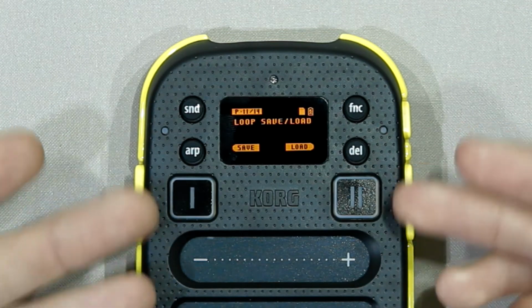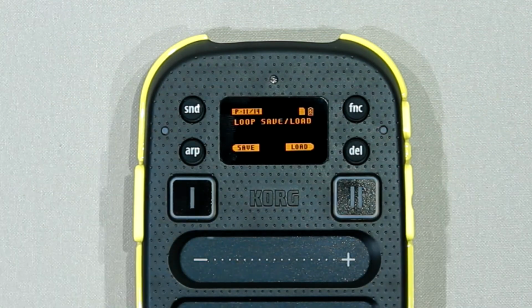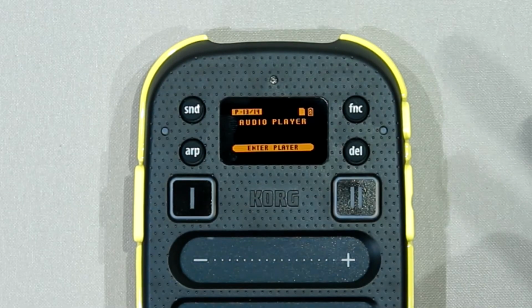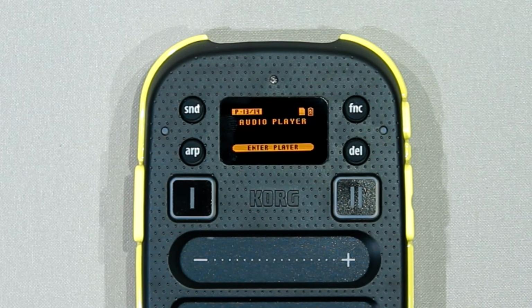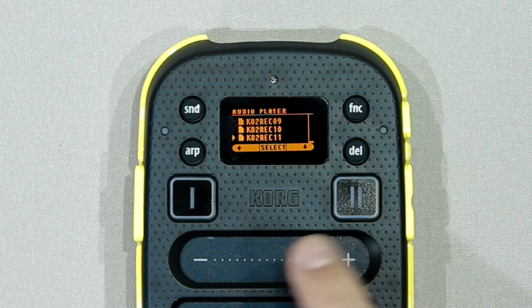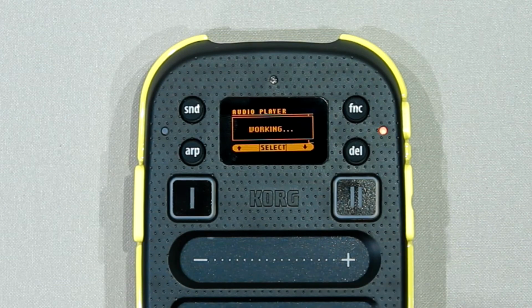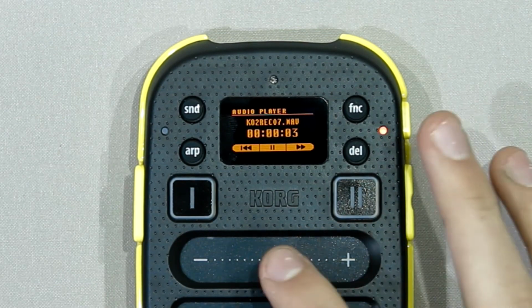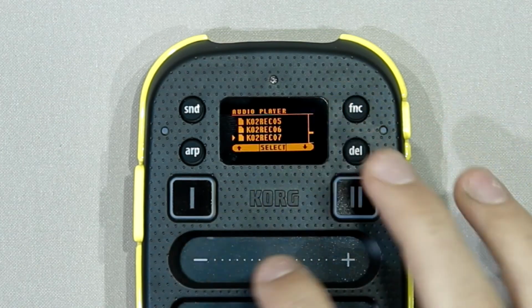You can save both banks, or you could load some of your own. And here you have the master recorder. That's pretty self-explanatory. Last thing we have is the audio player. Actually no, it's not the last thing, but the audio player is pretty self-explanatory again. You can play what you recorded previously, so that's pretty neat as well.